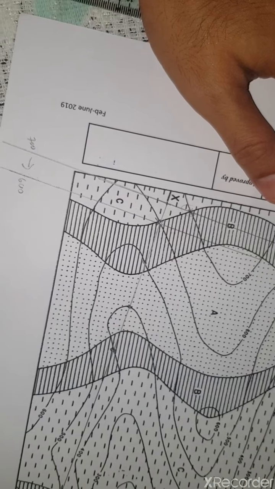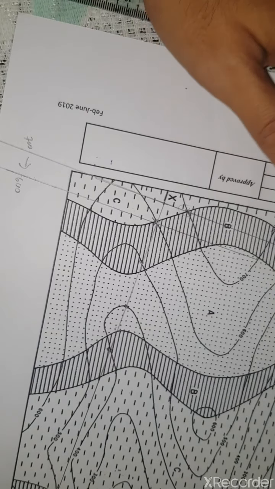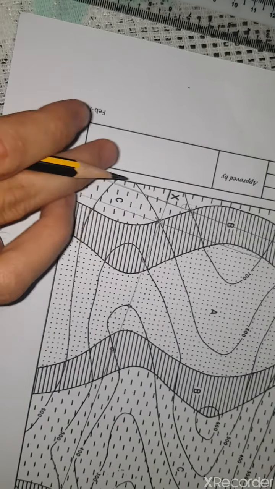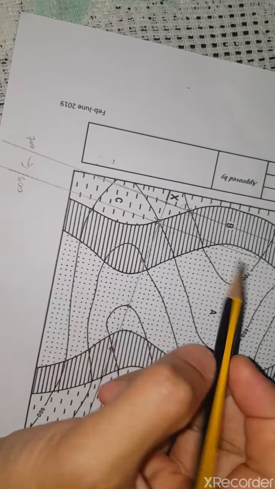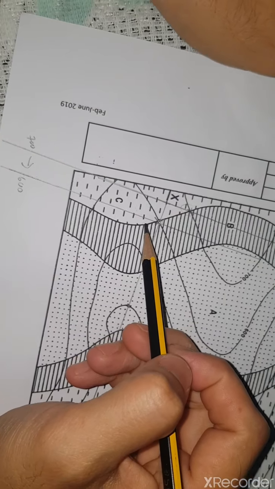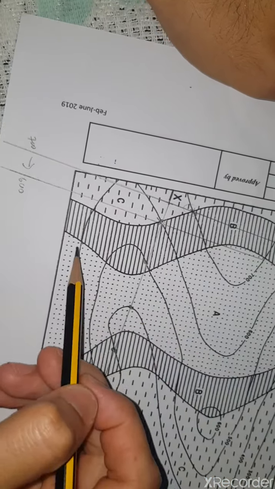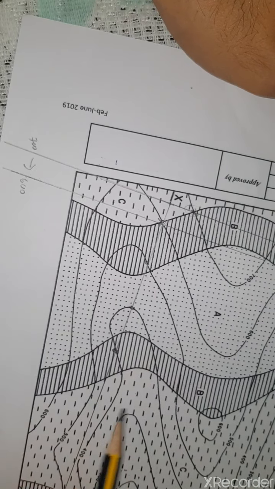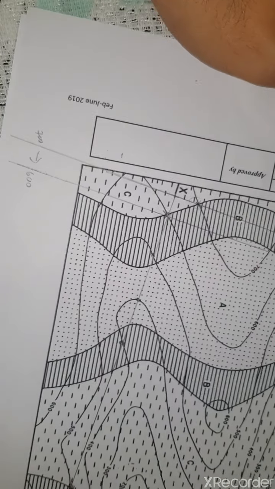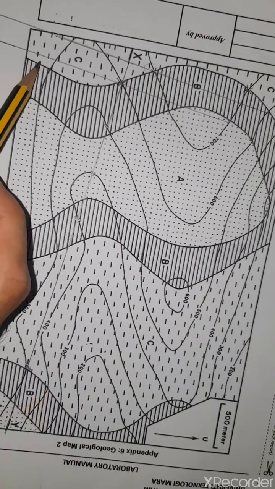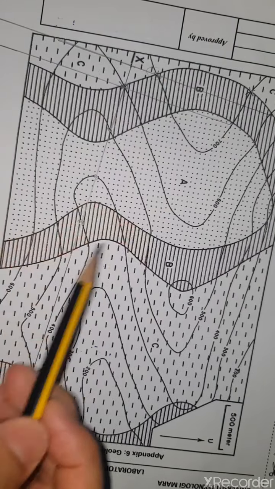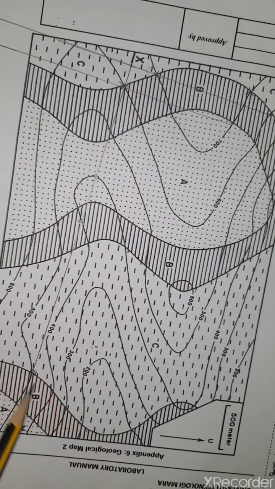Okay, so we continue doing this with all of these boundary lines, 1, 2, 3, 4, 5 and 6.